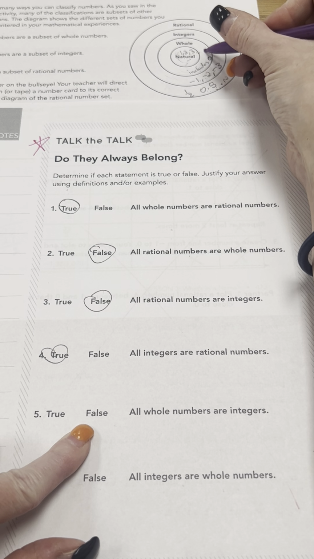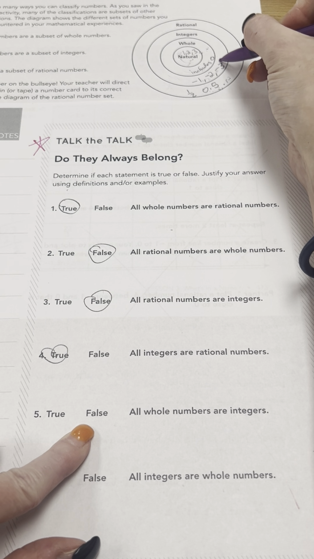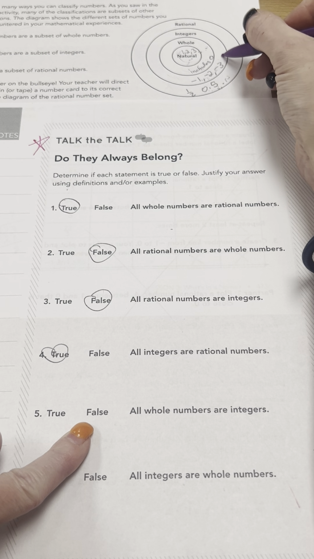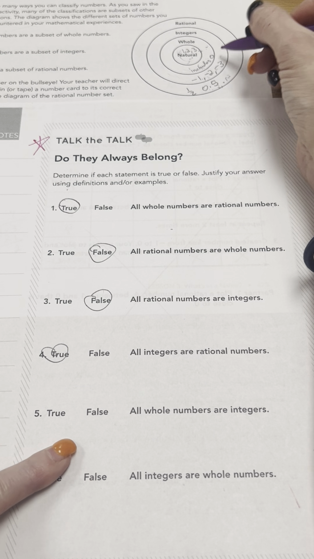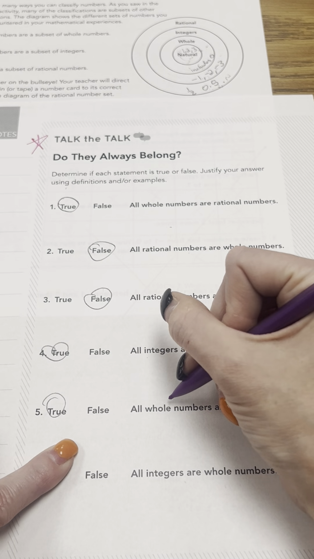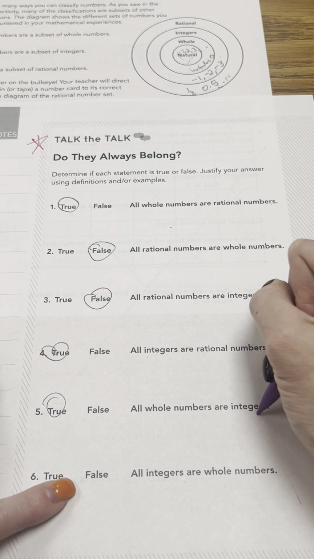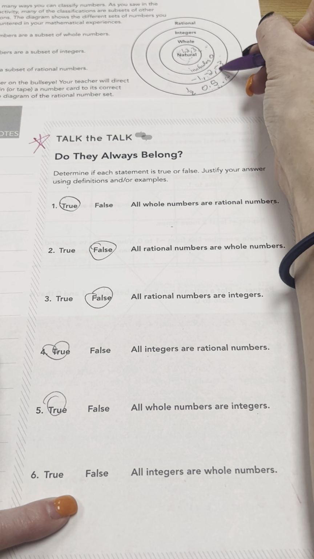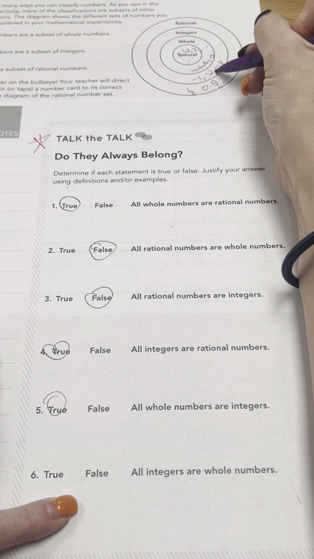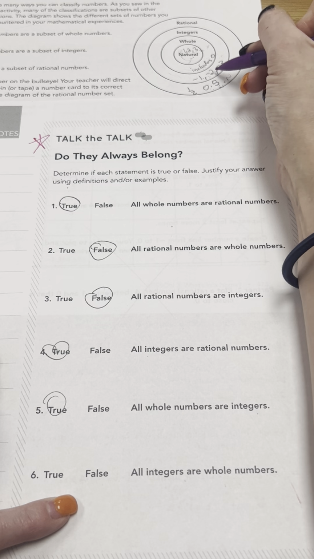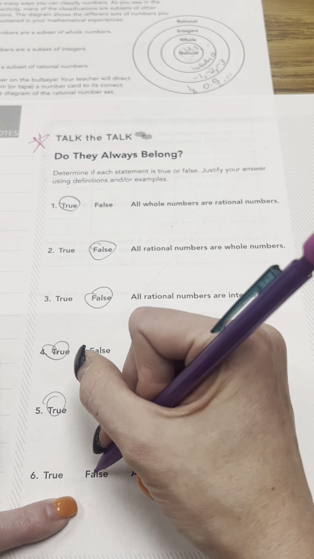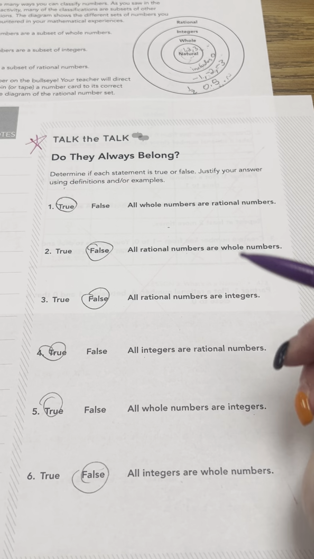All whole numbers are integers. Again, whole is on the inside and integers are on the outside of that, so that would be true. All of our whole numbers are going to be integers. All integers are whole numbers. Not all of our integers can be a whole number, because remember, negative numbers is not a positive whole number. So that would be false.